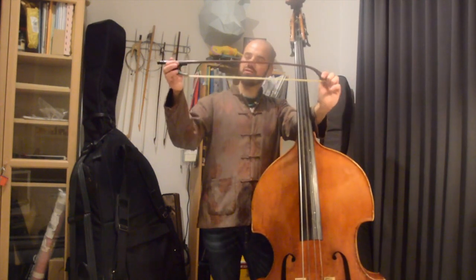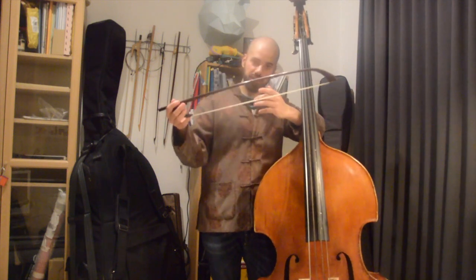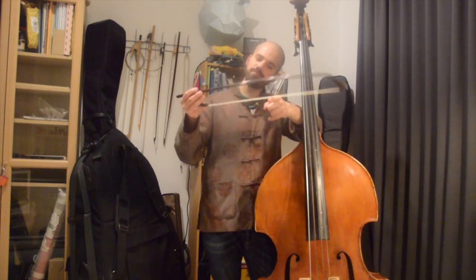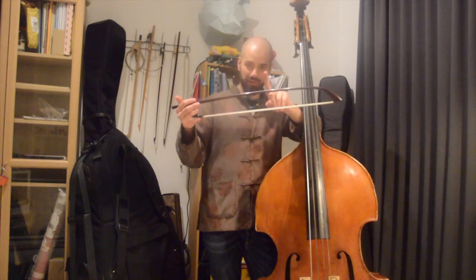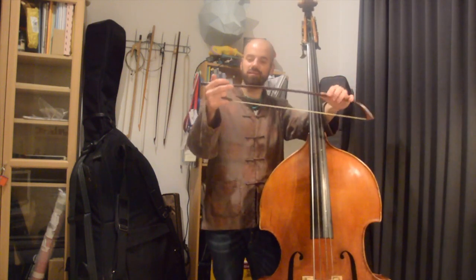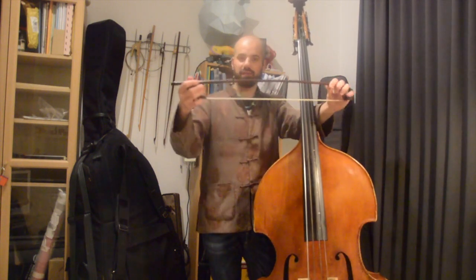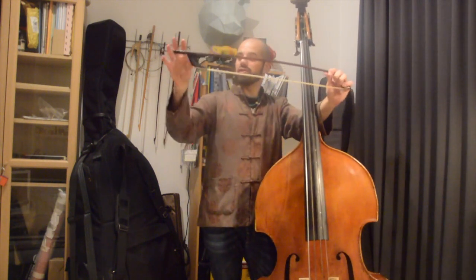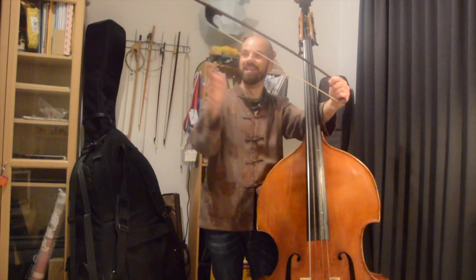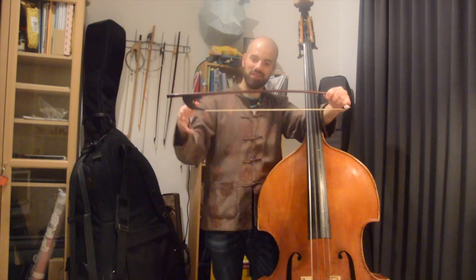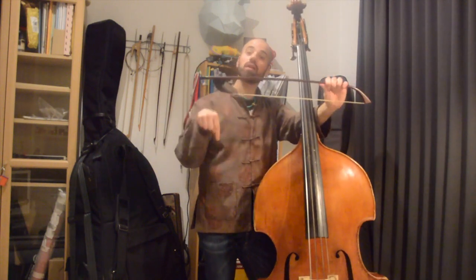Let's take a look at this convex bow. When we put this bow on the string and we start applying pressure, what happens? The hair goes this way, and by doing so, it drags these two points with itself. Imagine this is a circle, and tip and frog try to converge. This means that the tension of the hair goes down.